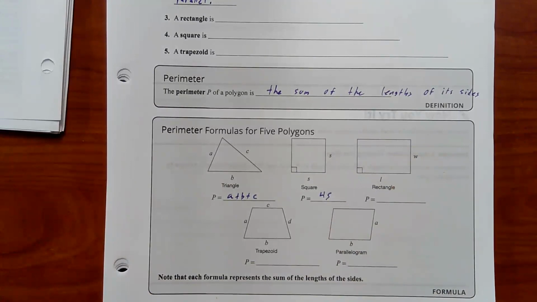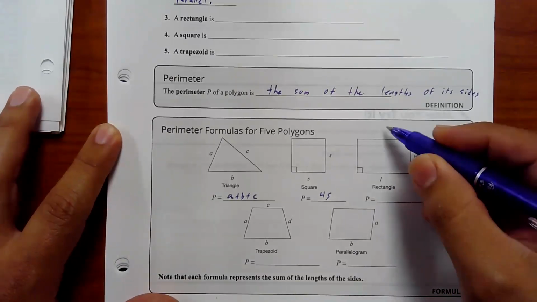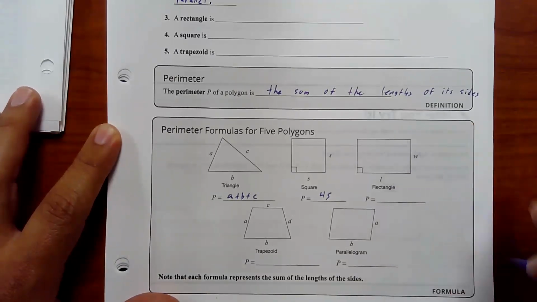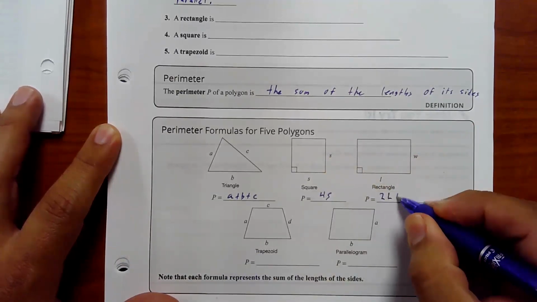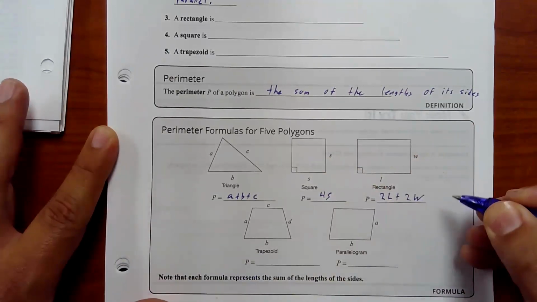What about the rectangle? Yeah. Because we have these 2 sides are the same. So are these. So you have two lengths plus 2 widths.